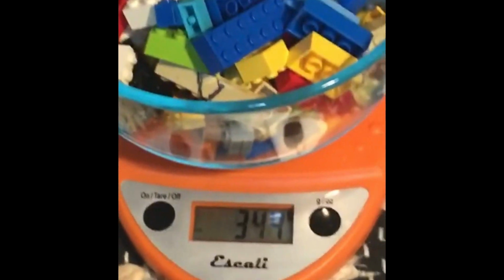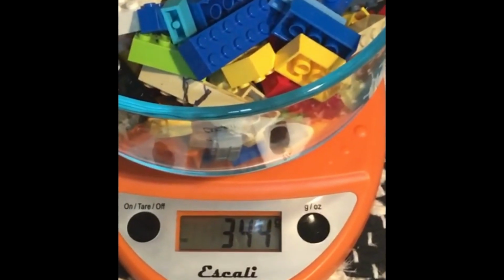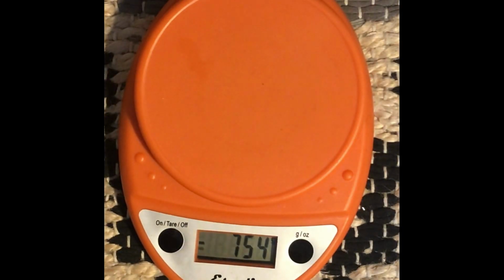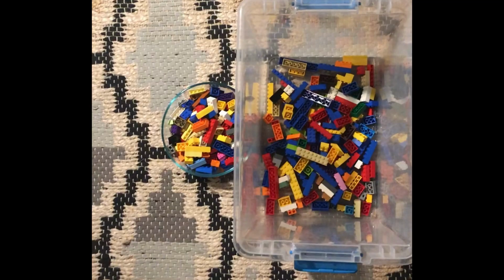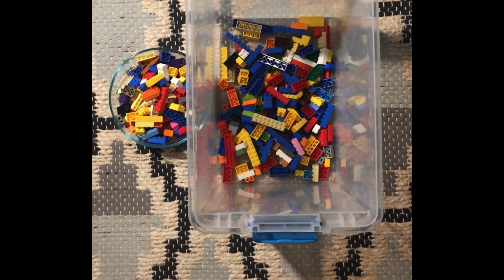As you can see, that is 344. And then we're going to do the same thing for the other half. As you can see, 344. So now you can see both halves have about the same mass.